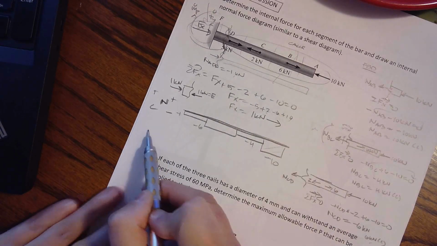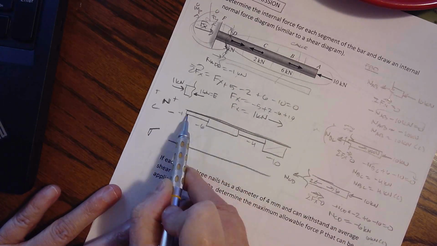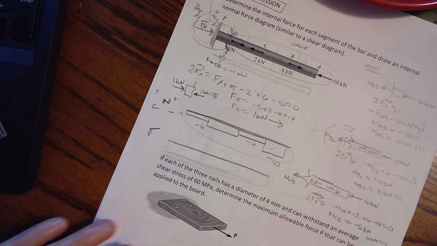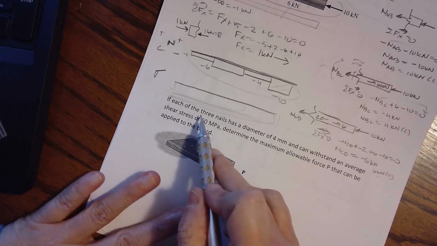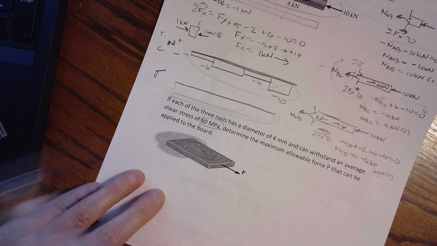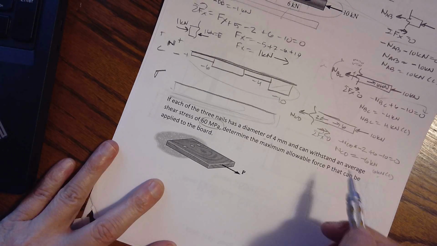If I knew the cross-sectional area, I could come back and draw a stress diagram. We can see that all of them are negative, so my stress diagram would be down here on the bottom, and it would just be that force divided by area, okay? So this time it says if each of the nails has a diameter of 4 millimeters and can withstand an average shear stress of 60 megapascals, determine the maximum allowable force P that can be applied to the board.